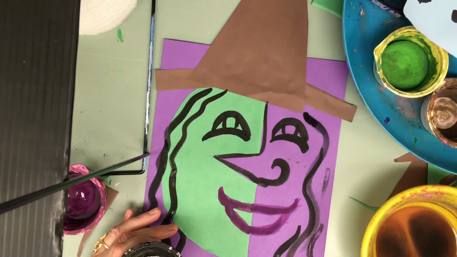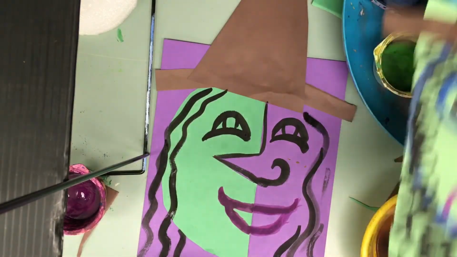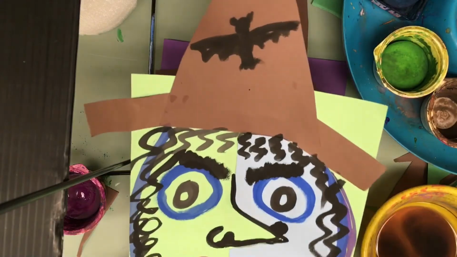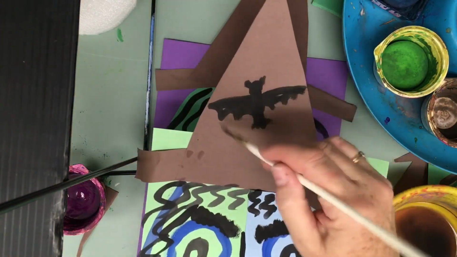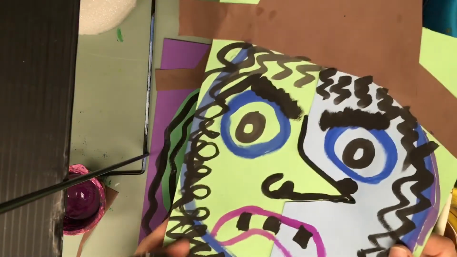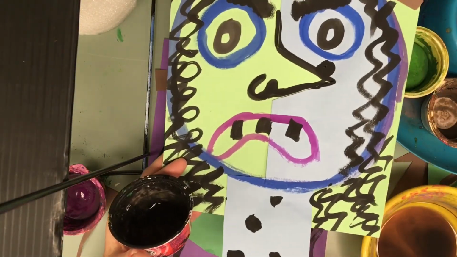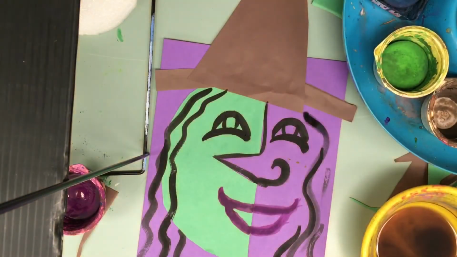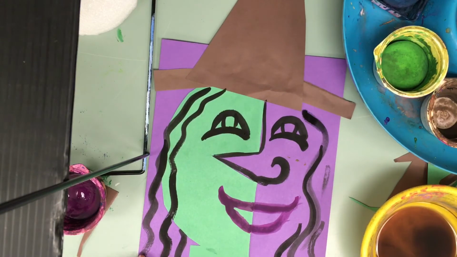And this hat, I put some spiders. Use your imagination. This one, she's kind of grumpy and mean, so I put some eyebrows, and then I put a little bat here. And of course, a witch isn't a witch without a wart on her nose. I even added some fun warts on her neck here. This last piece, if you want to add right here to the neck, you can. Just glue it on down there. That's up to you.